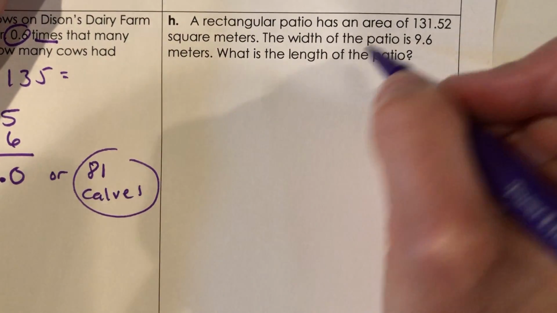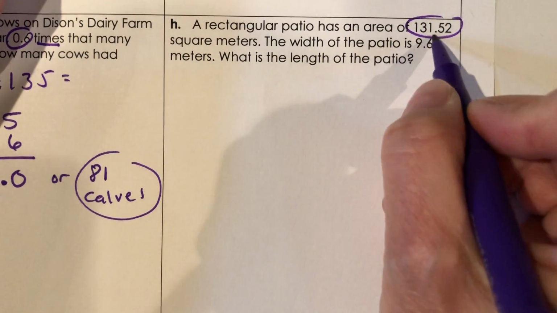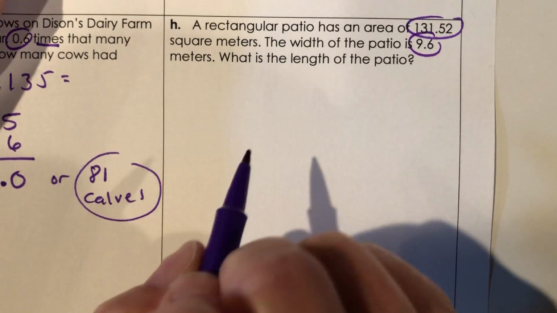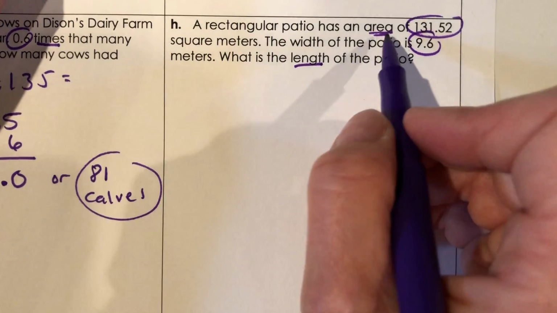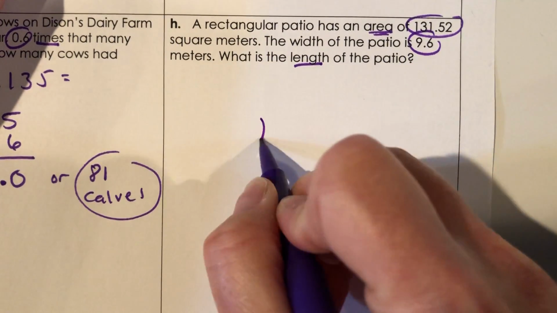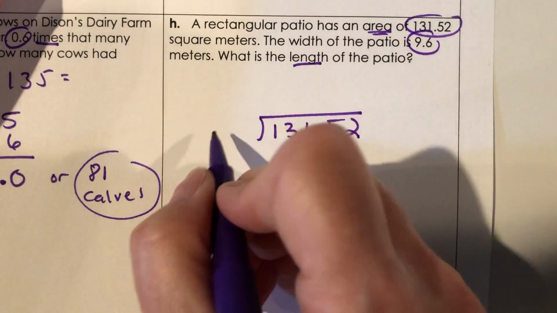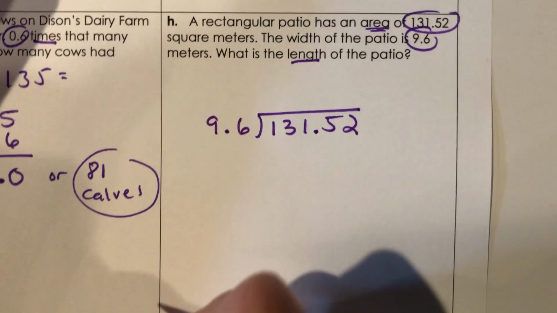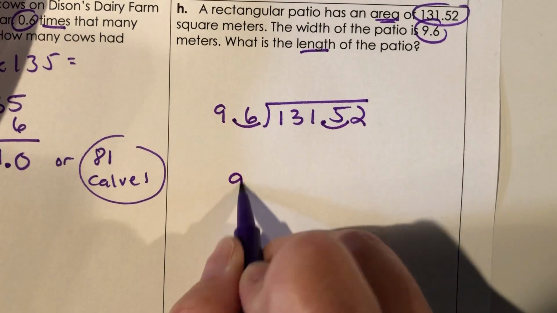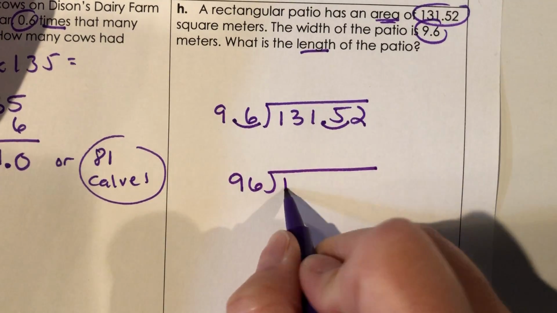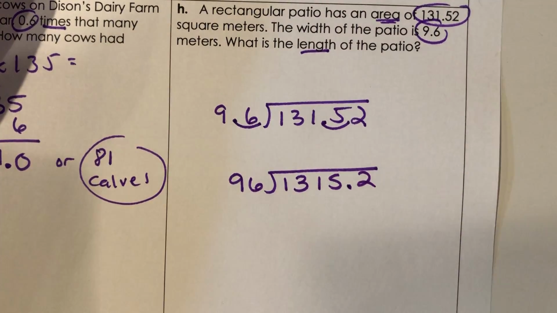All right, a rectangular patio has an area of 131.52 square meters. The width of the patio is 9 6/10 meters. What is the length? So I give you the area and I'm asking you to find the length. That means division. I've given you the total. So the area, the total, goes inside and my width goes outside, and I need to get rid of this decimal point. I'm going to move it one place, one place. So now I have 96, and here I see my 1, my 3, my 1, my 5, my decimal point just moved, and there's my 2.